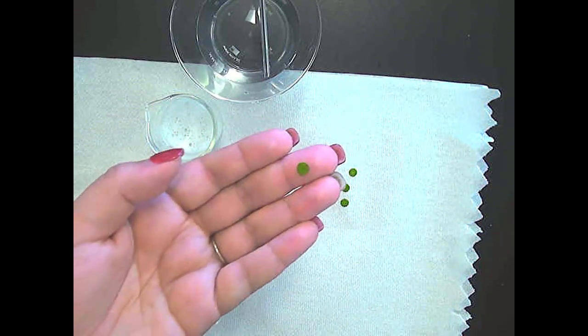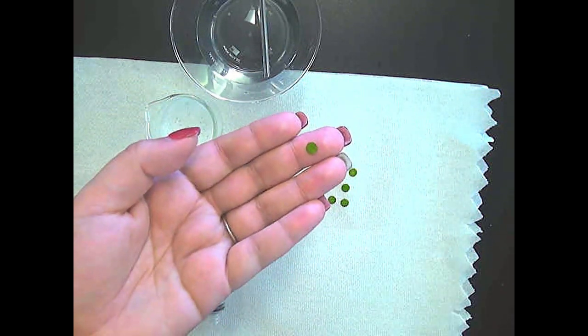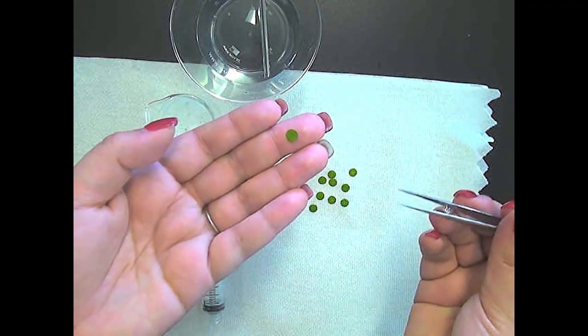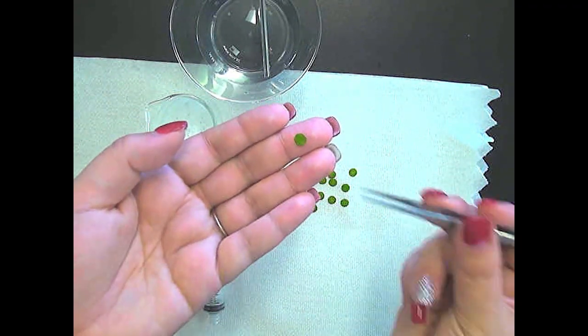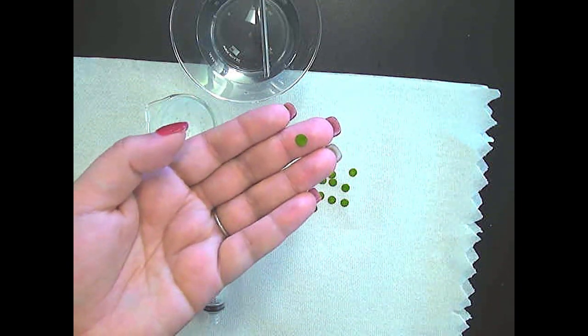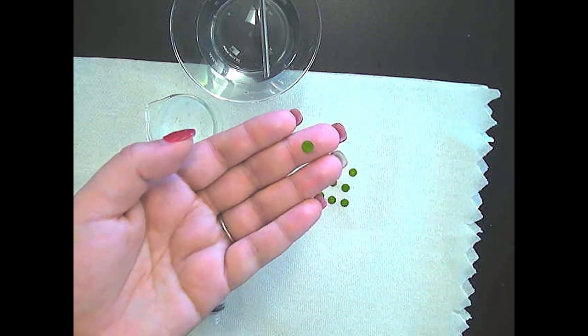So I'm going to show you how we're going to remove the air, and then we will switch camera angles to show you from the side the chads as they are floating, as they are performing photosynthesis, how many are floating at each of the time intervals.